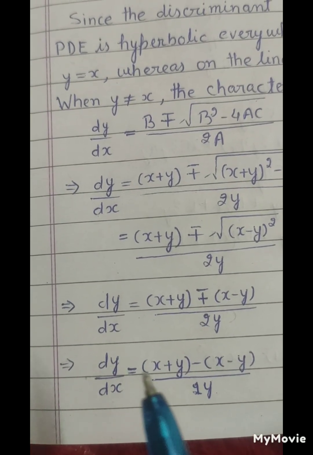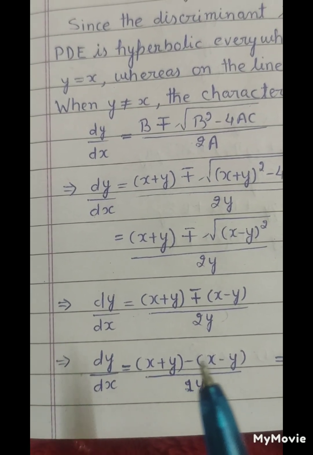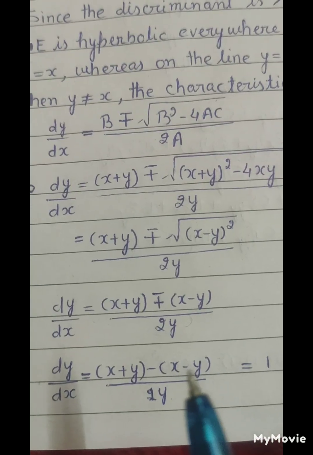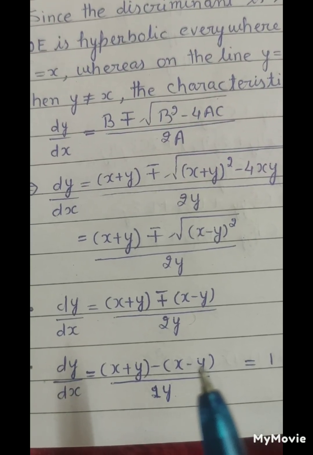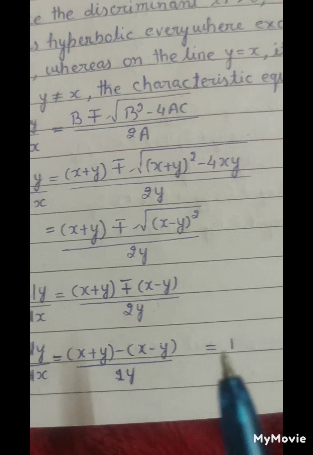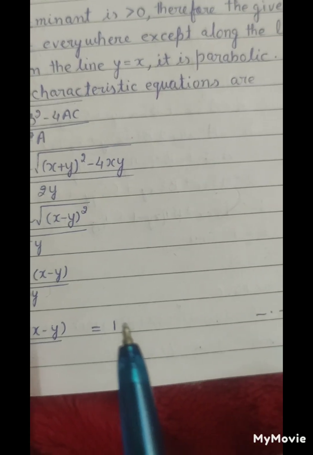Taking the minus sign, dy over dx equals (x plus y minus x plus y) upon 2y equals 1. Equation 2.